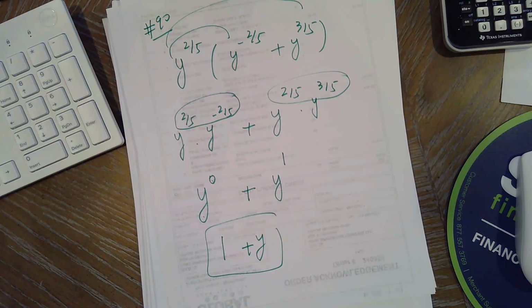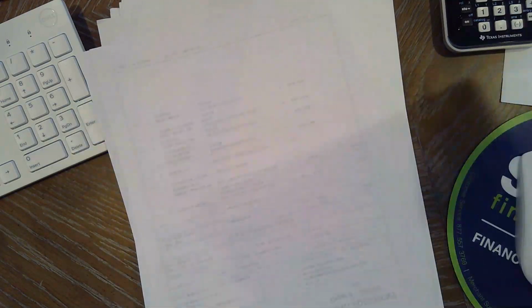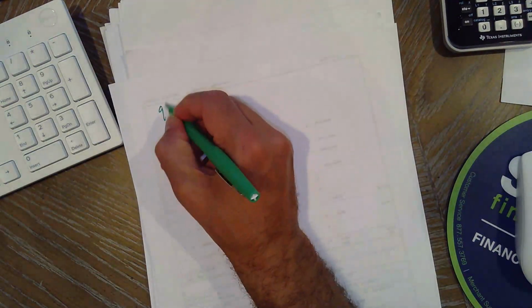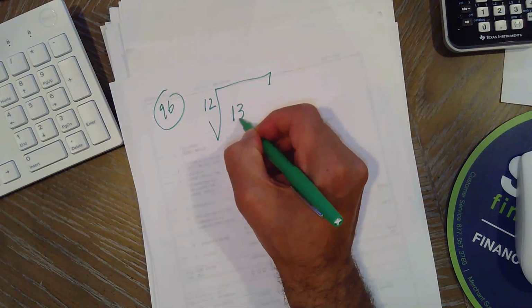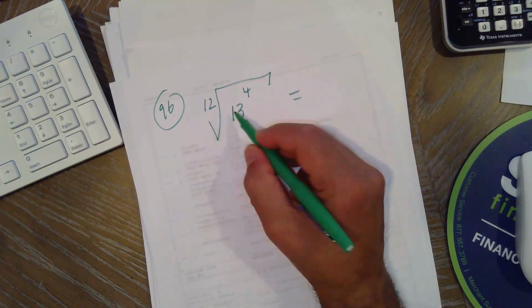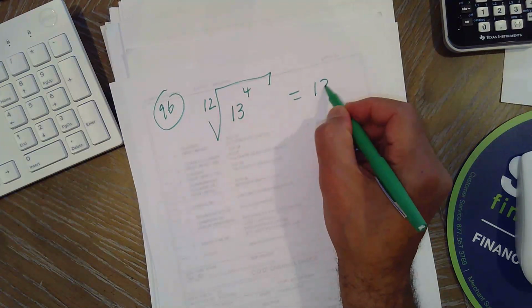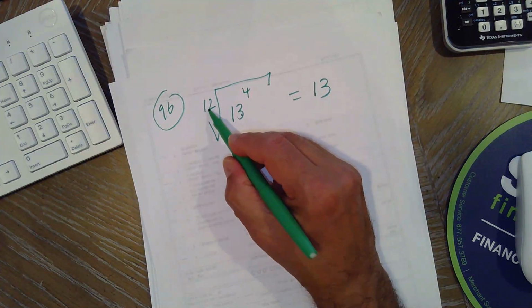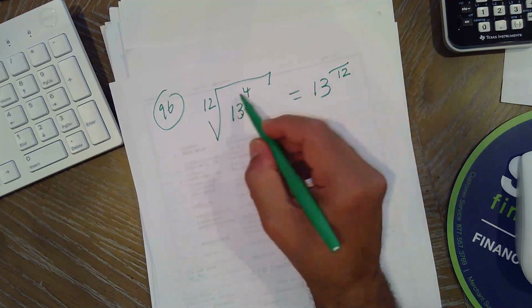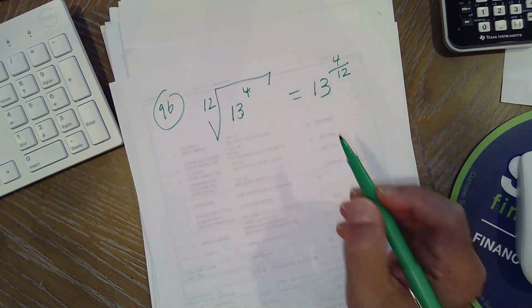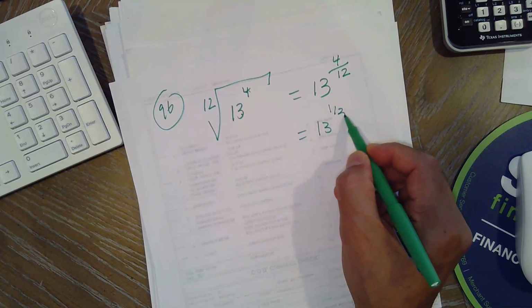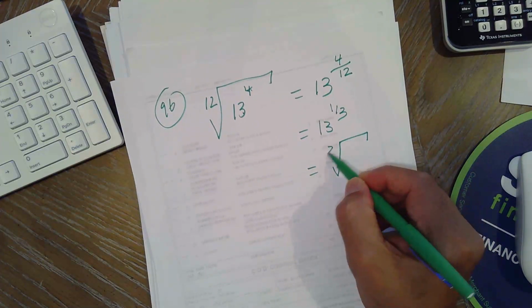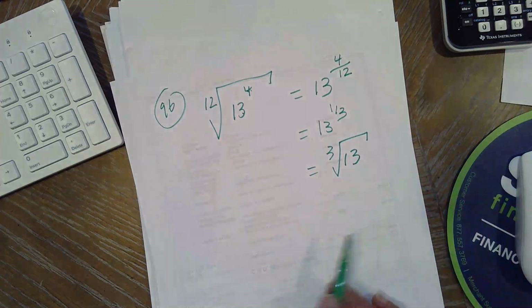Number 96. What they want us to do in 96 is to simplify this. I'll tell you what you can do there. To simplify this, you can write it as an exponent. The base is 13, the index is the denominator, and the power is the numerator, but you can reduce the 4 and the 12 to 1/3, and then you can write it as the cube root of 13, basically.